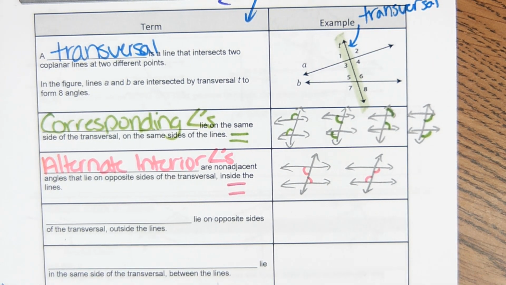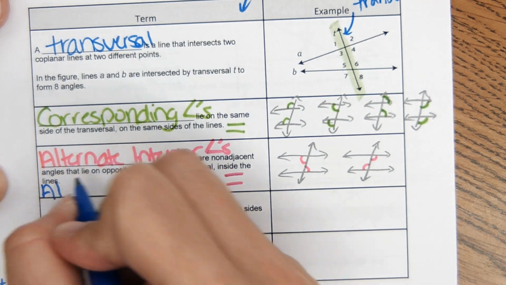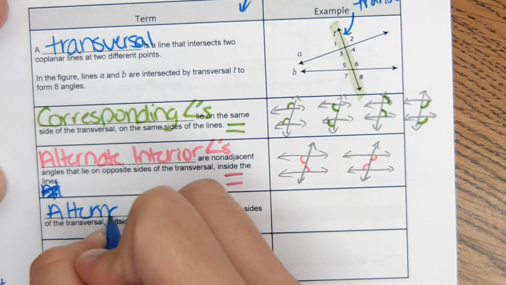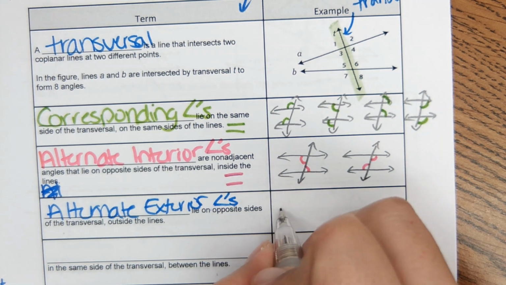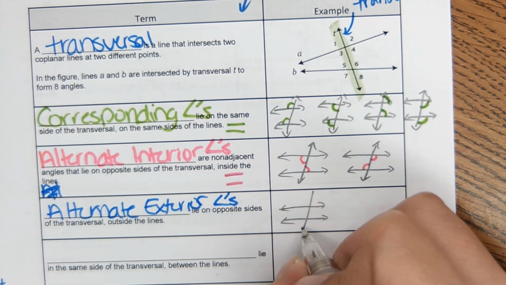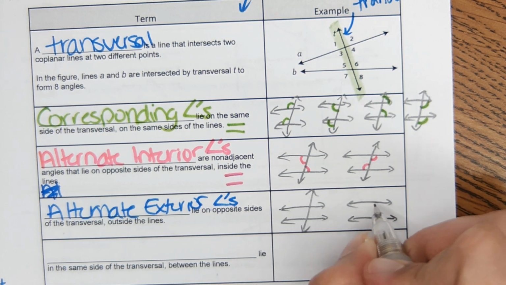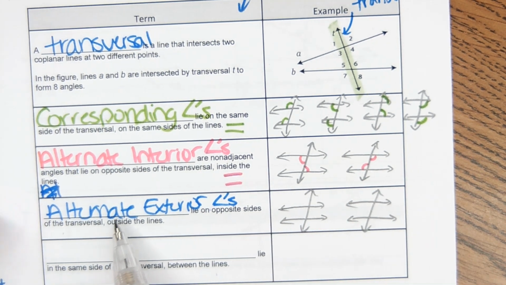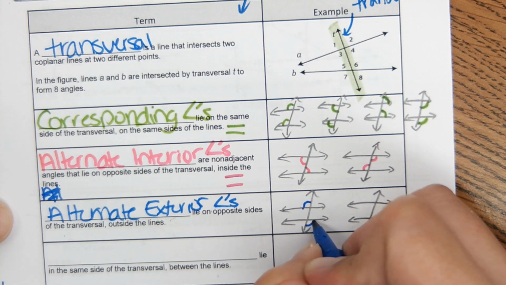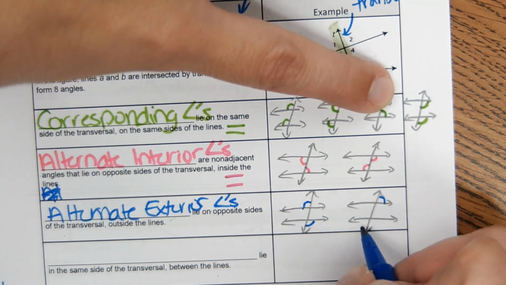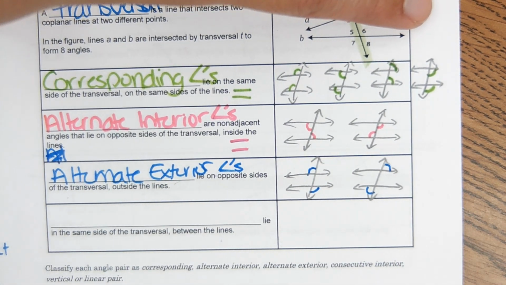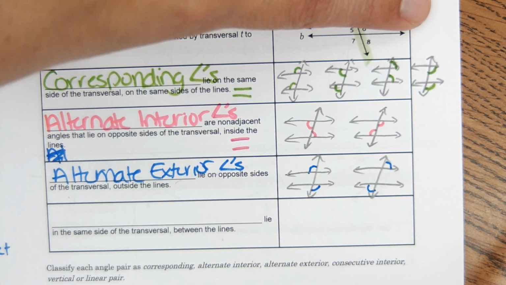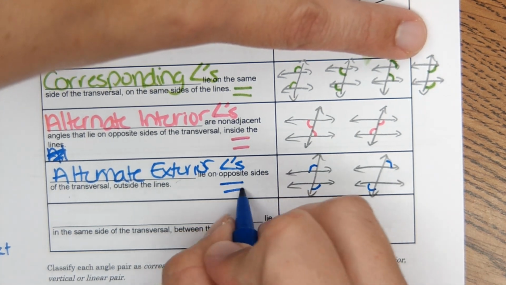The next word is alternate exterior angles. We have parallel lines, the transversal, parallel lines with the transversal. Alternate meaning alternate sides of the transversal, exterior of the parallel lines. So like this angle with this angle are alternate exterior, or this angle with this angle, alternate exterior. And then alternate exterior angles will also be equal in value.